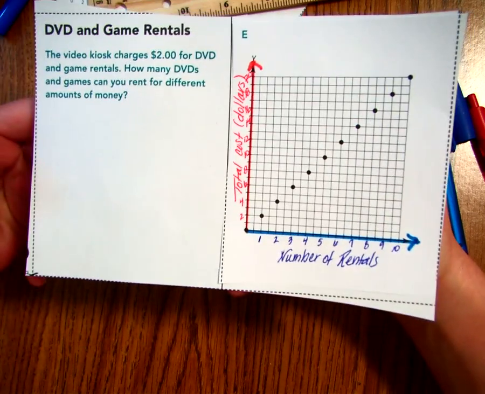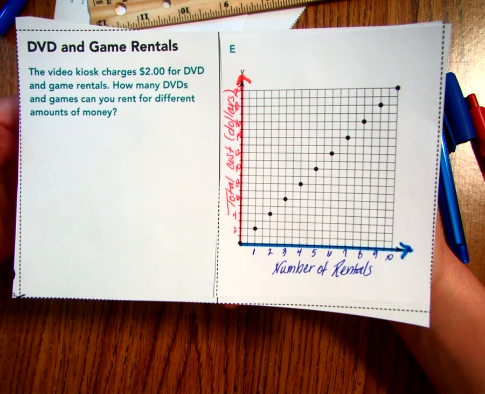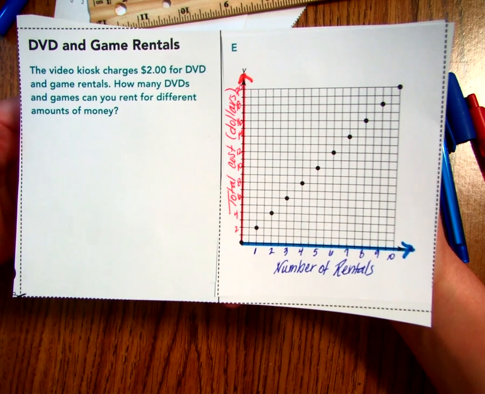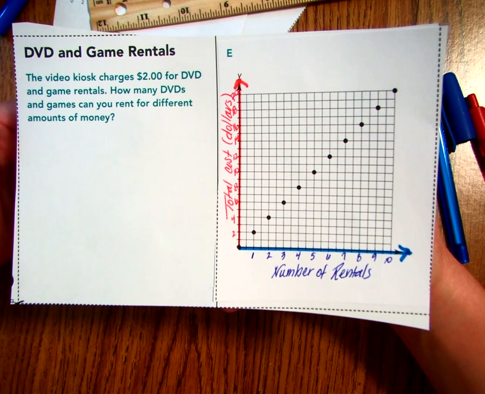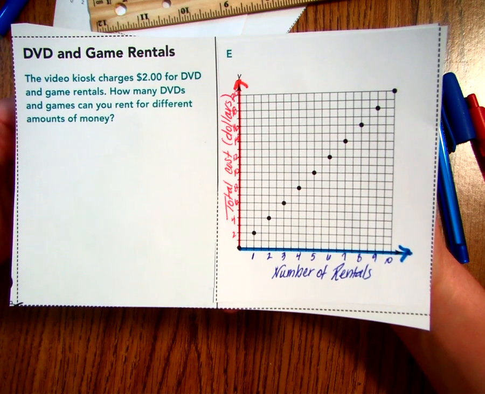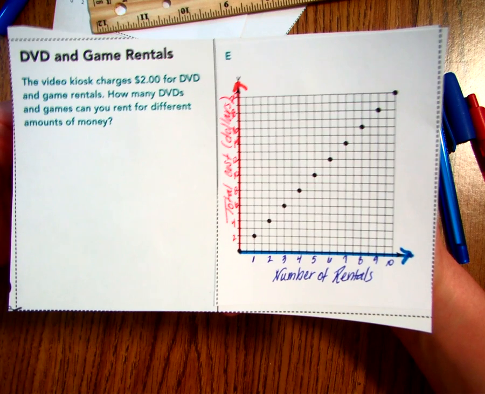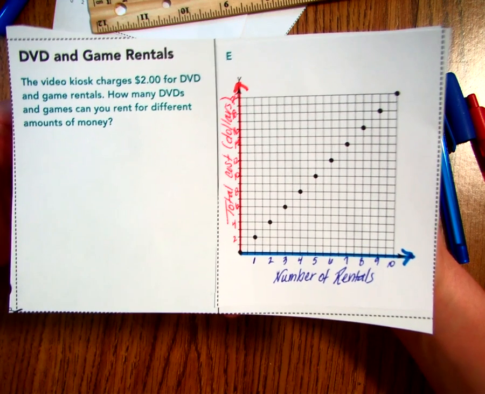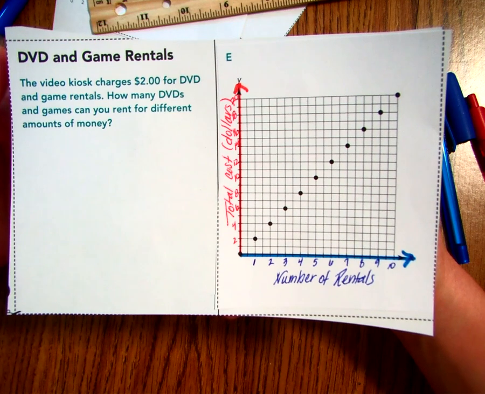Number of rentals. Every time you rent something out, you get $2. Or if you want to get 2 rentals, what's it going to cost you? It's going to cost you $4. If you want to get 3 rentals, it's going to cost you $6, and so on and so forth. So in this scenario, it's not so much you're taking money in as you're spending money for the product.